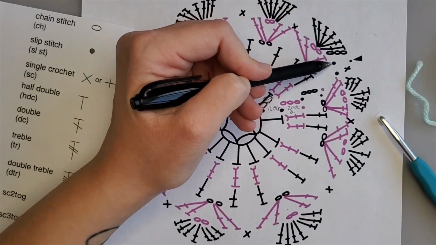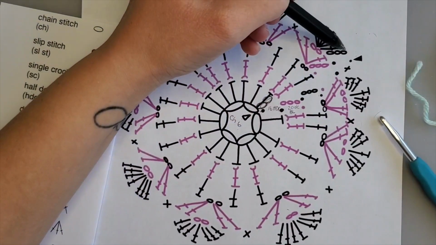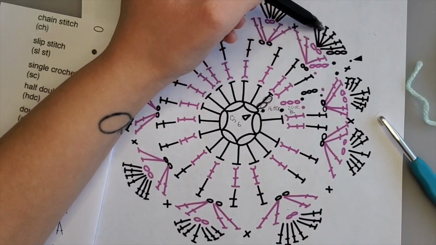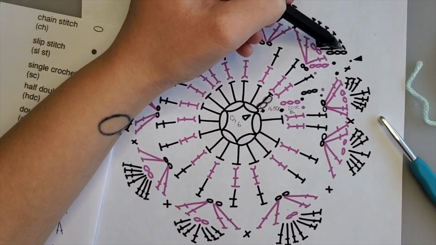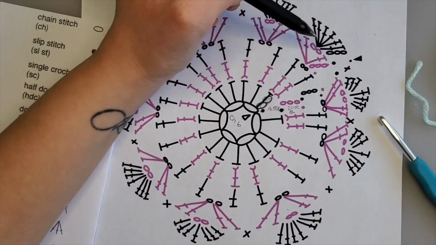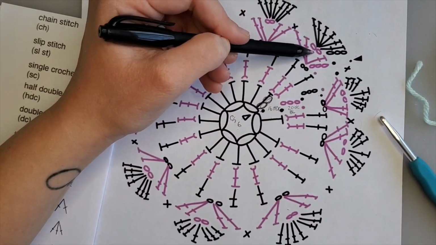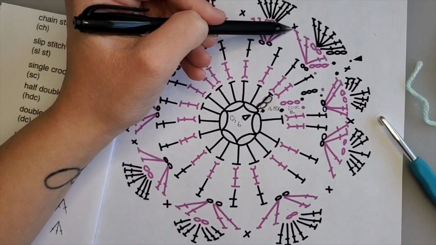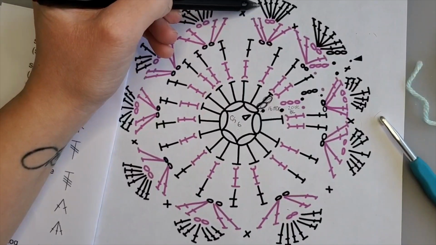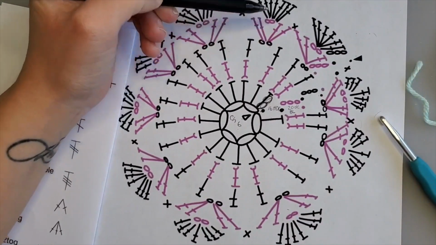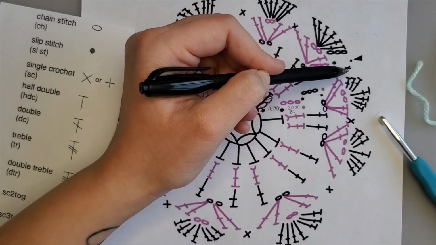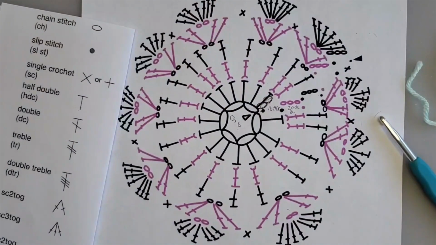Then we'll create another slip stitch, and then we're going to chain 3 plus 6 double crochets for a total of 7 double crochets, because our chain 3 counts as our first double, and we'll be doing that again in the chain space. Then we'll be doing a single crochet, and then again 7 double crochets into the chain space, and then another single crochet, and we'll be doing that all around until we get to the end of our pattern.